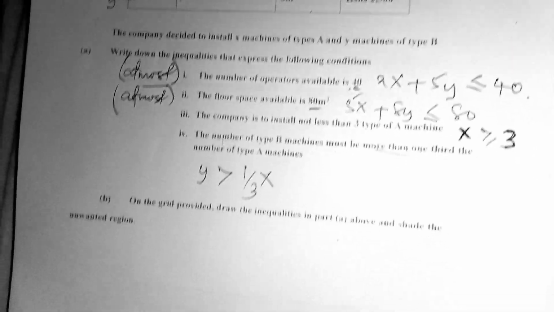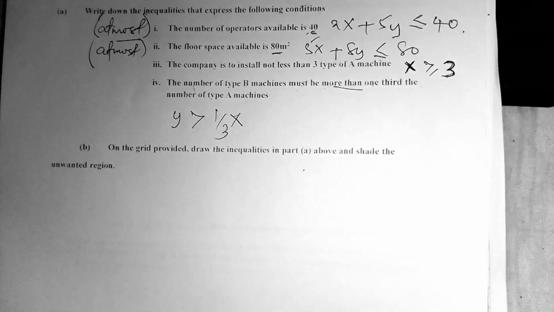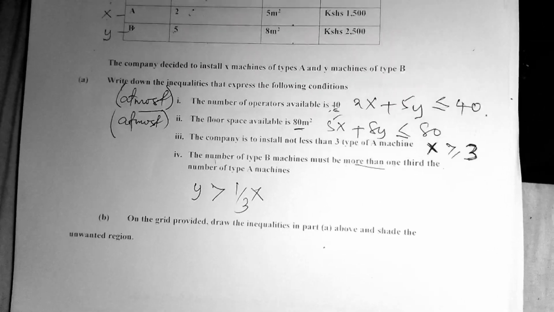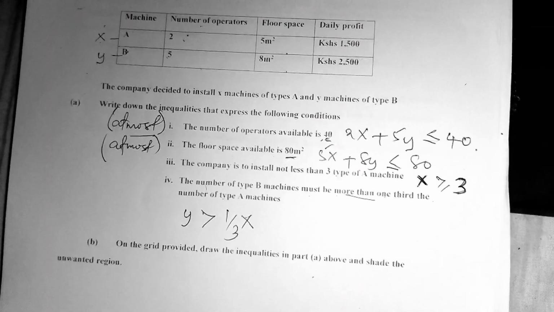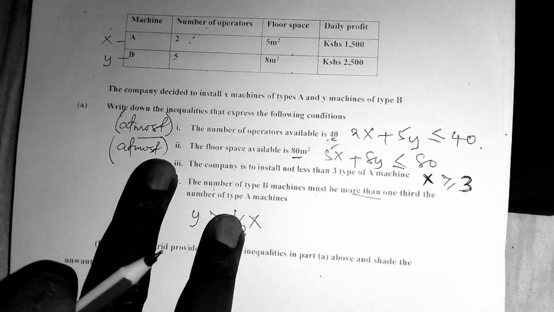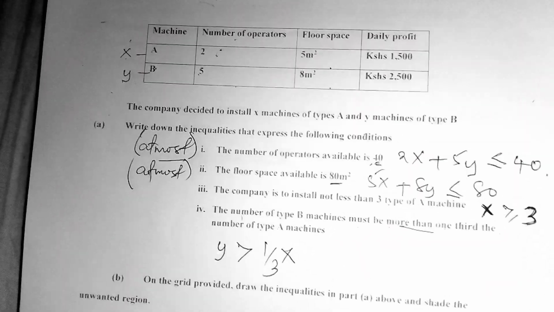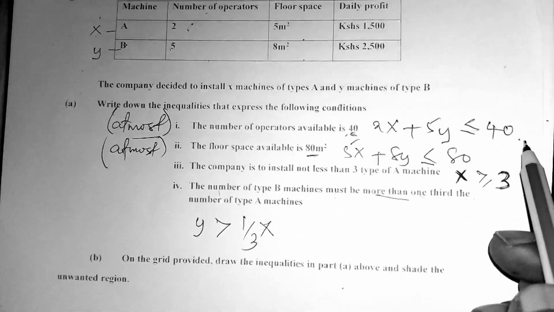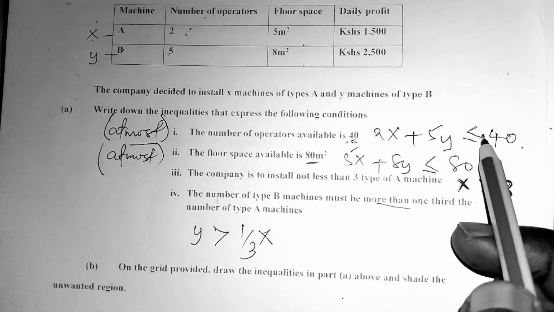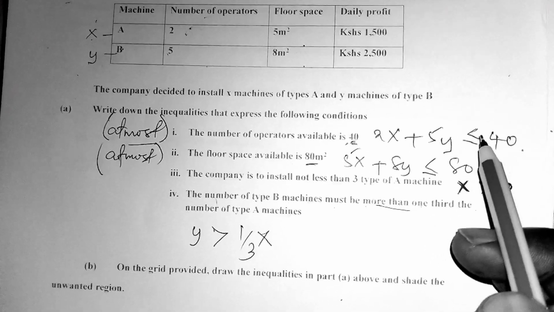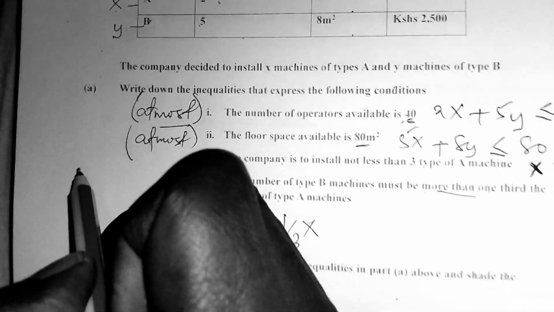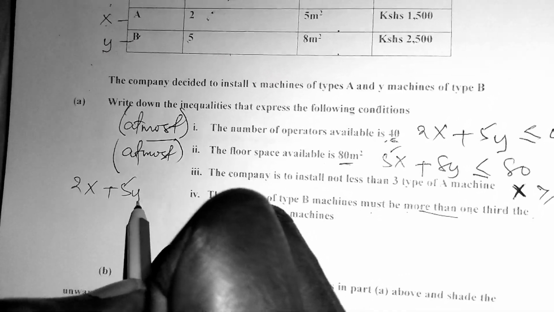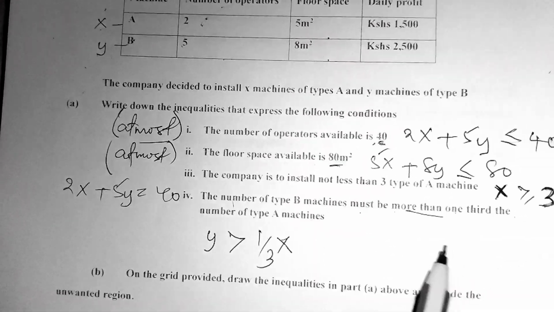Then on the grid provided, draw the inequalities in part A above and shade the unwanted region. So I will not do an accurate drawing, but I will guide you on how you can do such a question. First of all, here you have the first inequality. You write it in form of a linear equation. So it will be 2x plus 5y equals 40.